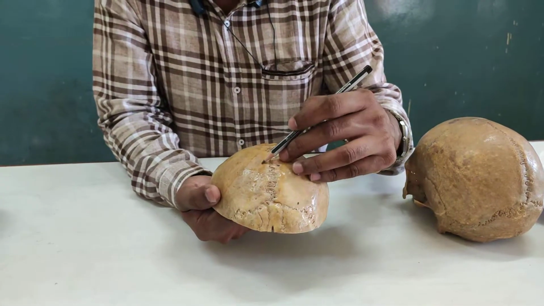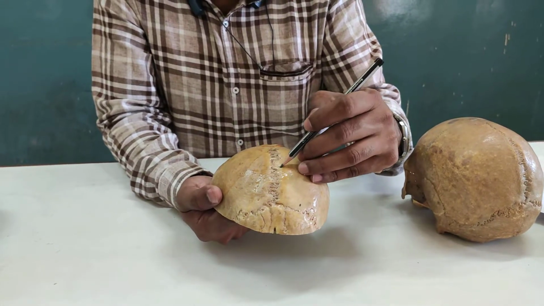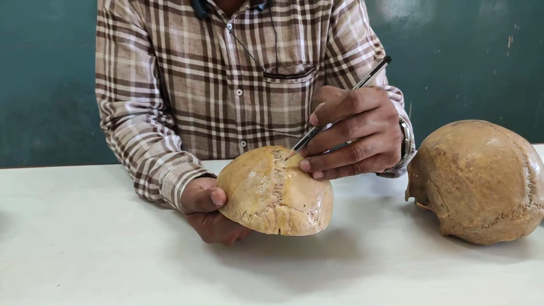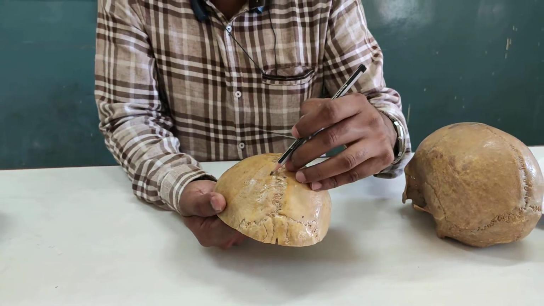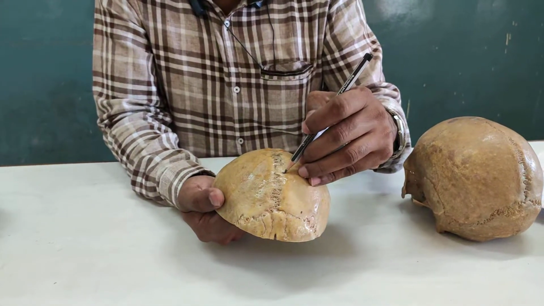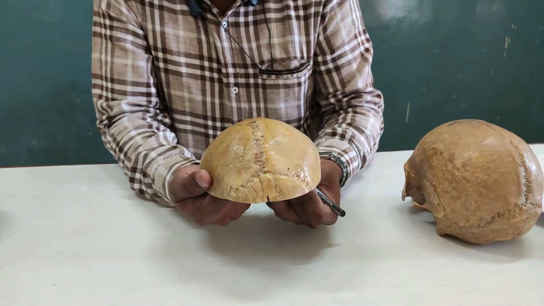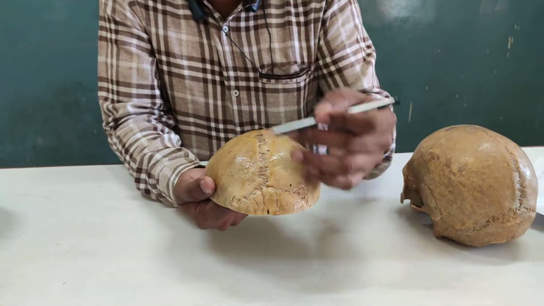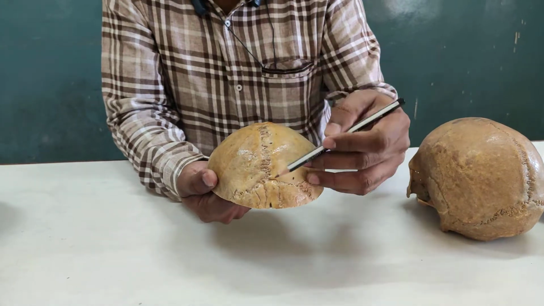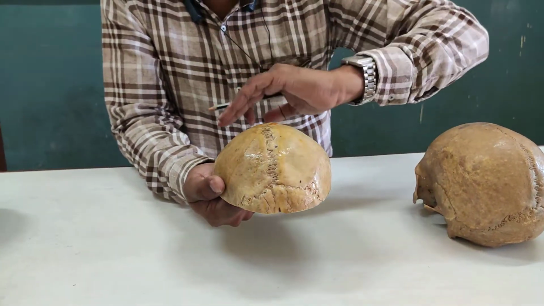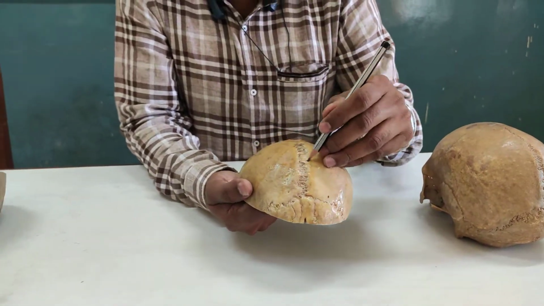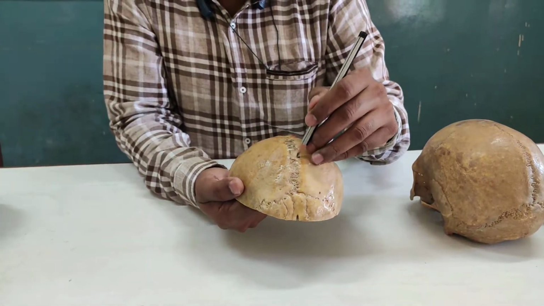This is known as the parietal foramen. The structure passing through this foramen is the parietal emissary vein, which connects the superior sagittal sinus, which is an intracranial sinus, with the veins of the scalp. The soft tissue over the skull cap is known as the scalp. Fine. So this is the parietal emissary foramen.